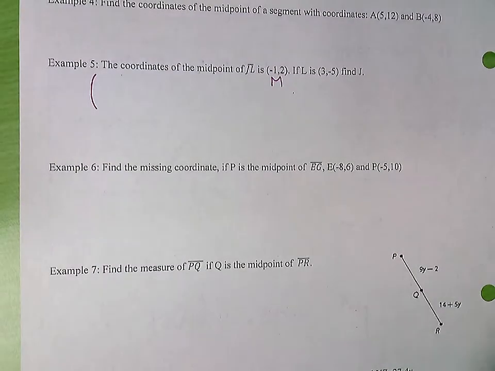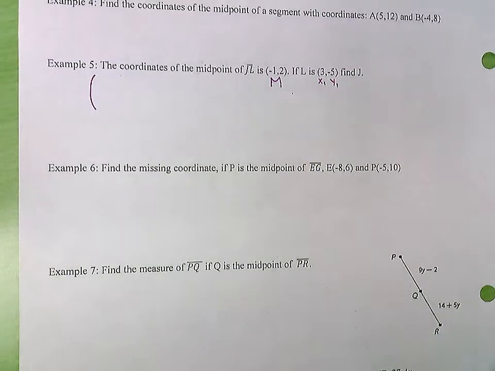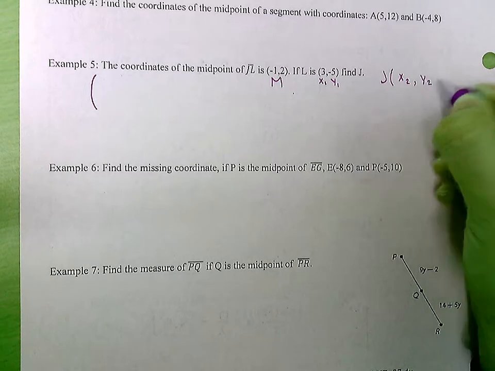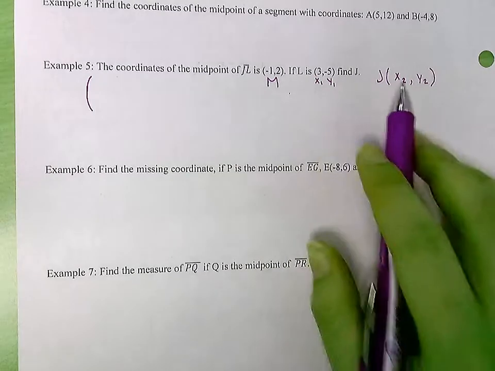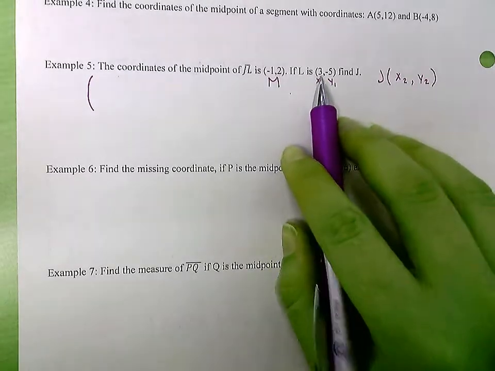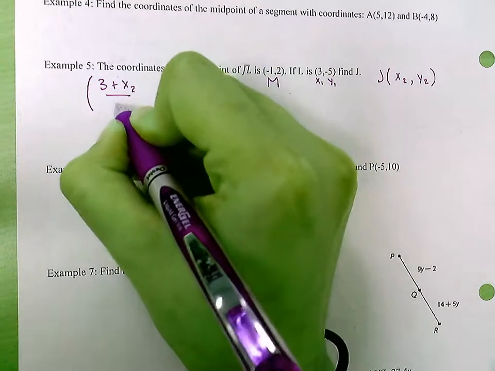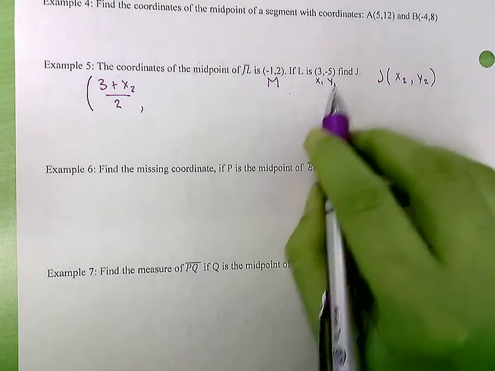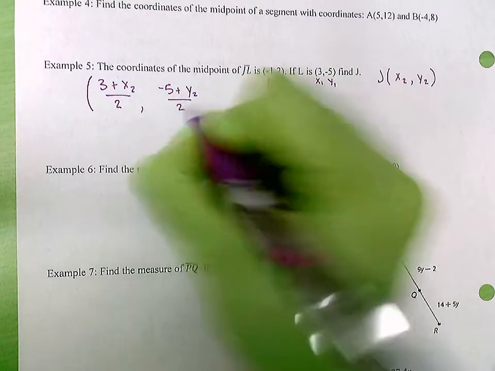I am going to use the midpoint formula. If I label point L as X sub 1 and Y sub 1, that means point J is at X sub 2, Y sub 2, right? Because those are your two endpoints. So I can still plug those values into the midpoint formula. So X sub 1 is 3 plus X sub 2, so I'm going to add X sub 2 all over 2. Then Y sub 1 is negative 5 plus Y sub 2 over 2.